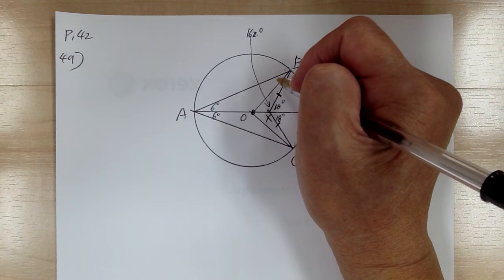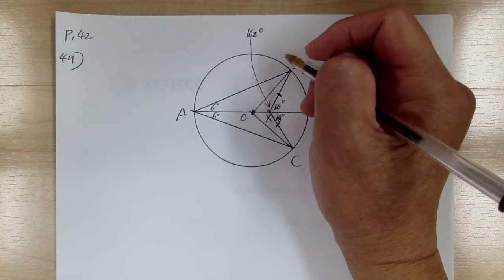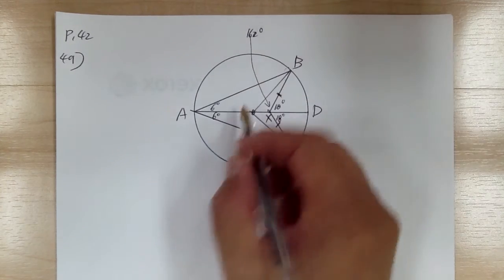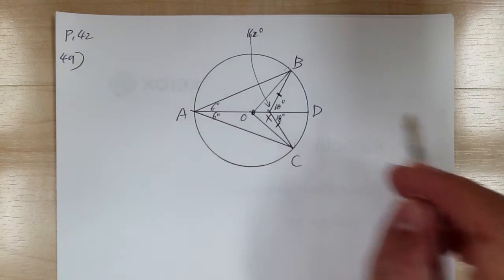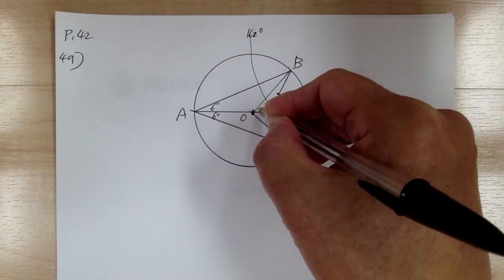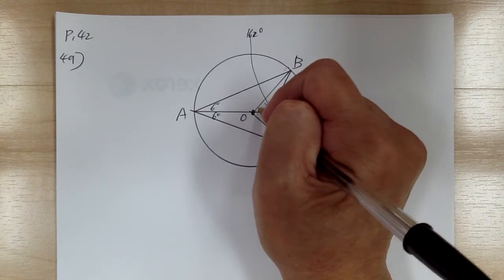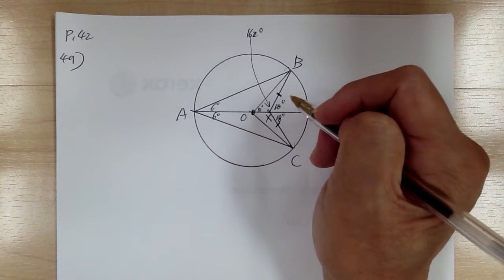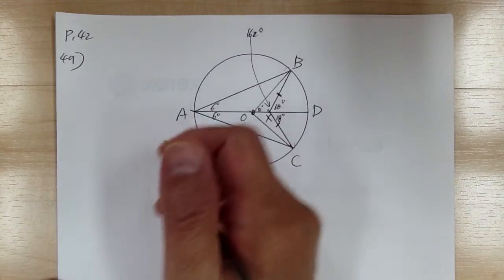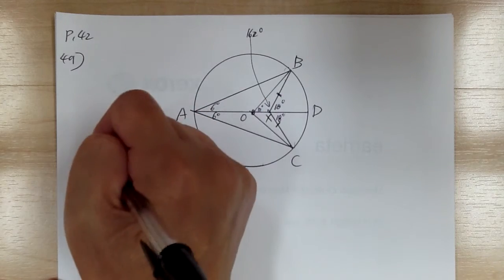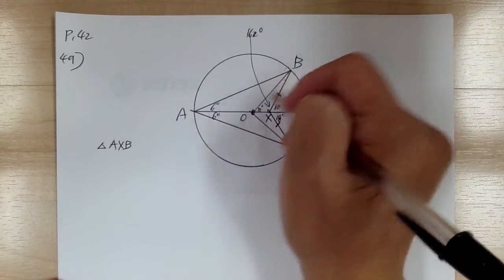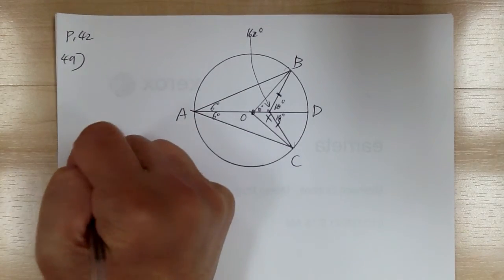Okay, what else do we know? Oh, okay. So if the inscribed angle is 6, then this would be a 12 right over here. It would be double. Let's see what else do we know. So let's go ahead and use the law of sine for triangle AXB, this triangle over here.